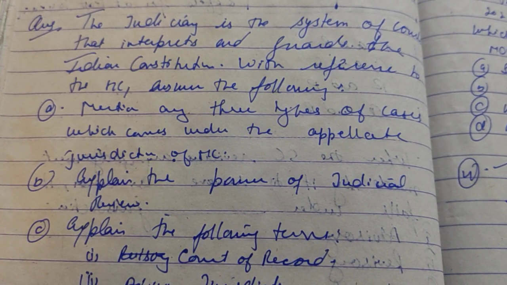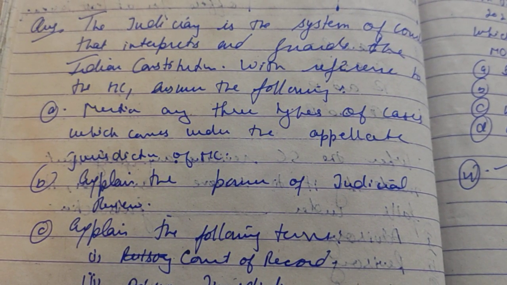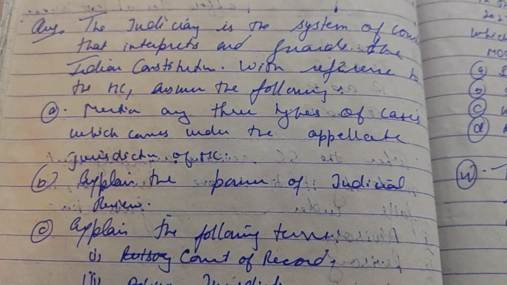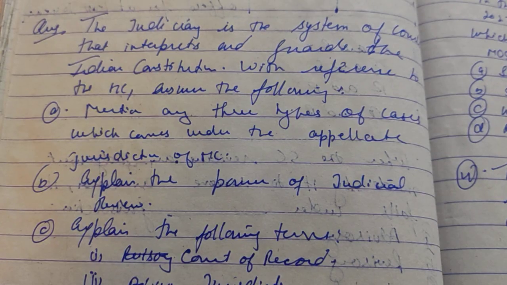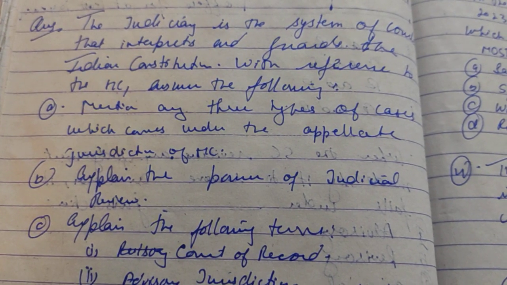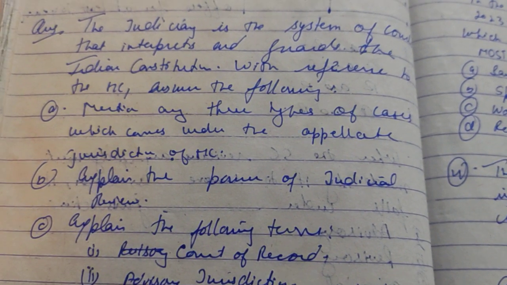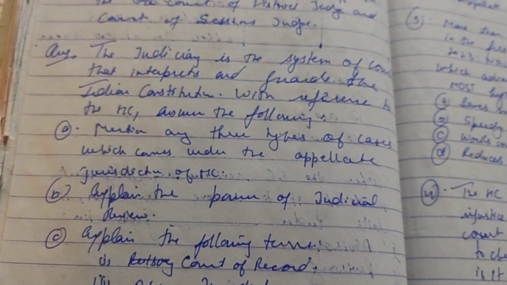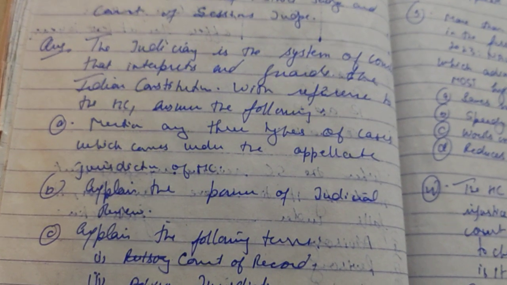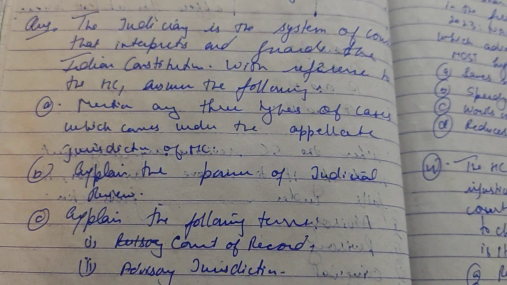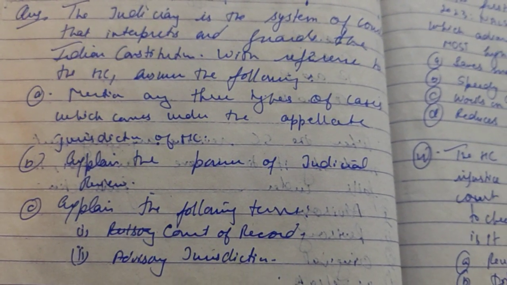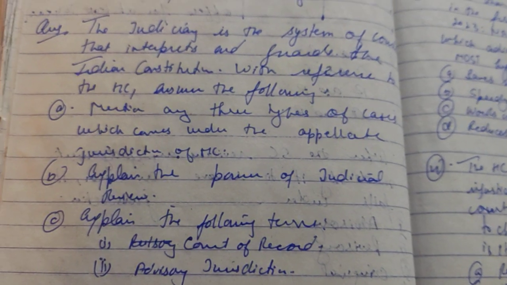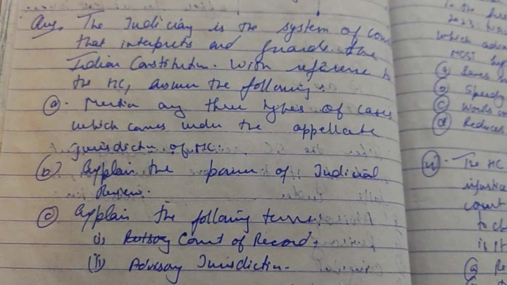Question A. Mention any 3 types of cases which come under the appellate jurisdiction of High Court. So we are to write any 3 cases which come under the appellate jurisdiction of the High Court. What are those 3 cases? Civil, criminal and constitutional cases. B. Explain the power of judicial review. So pause the video for a few seconds and revise the answer.